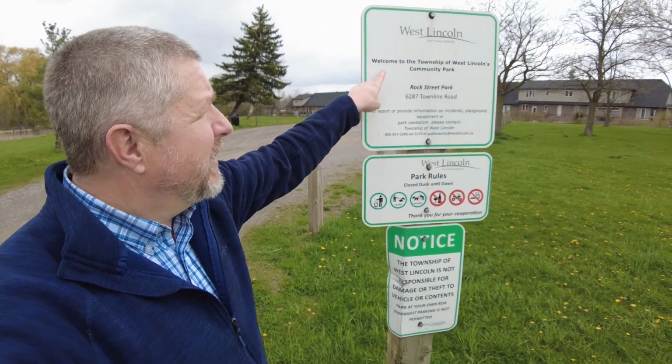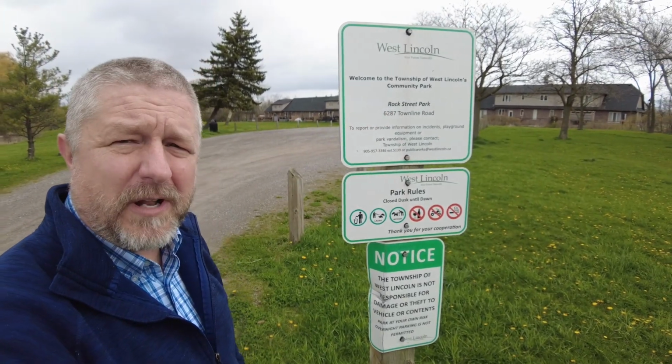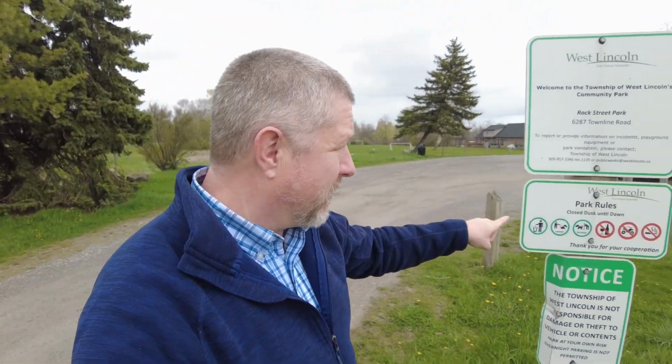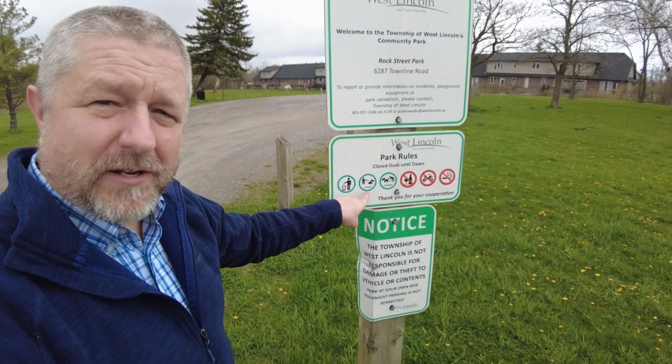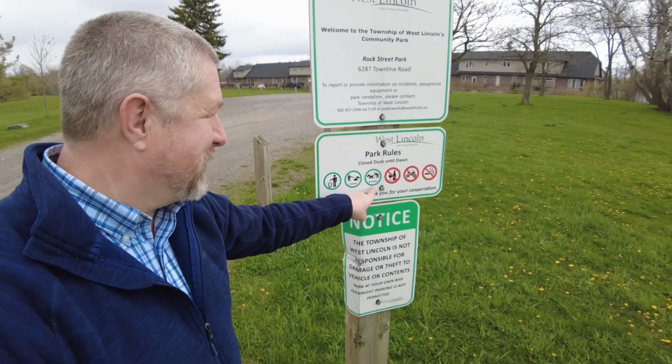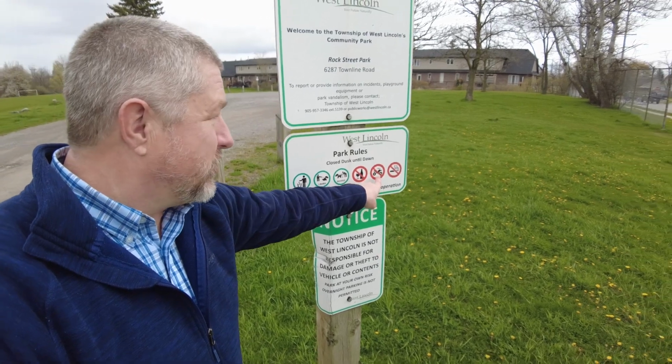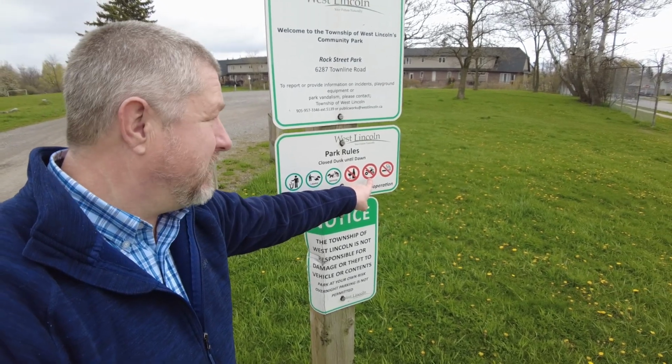It says, welcome to the Township of West Lincoln's Community Park. So that means the town owns this park. And then there are some rules. You must throw your garbage away. You must have your dog on a leash. You must pick up your dog's poop. No drinking, no driving four-wheelers or other ATVs, and no smoking. Those are the park rules.